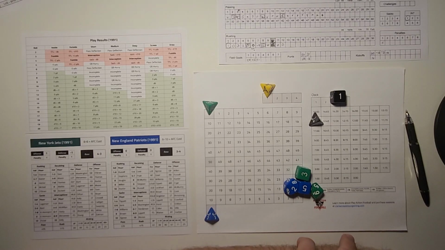This is a tabletop cards and dice football board game that you can purchase at clarkandaddisongaming.com. We have 3 seasons so far, 2023, 1985, and then 2007. I will be playing the second half here of a game between the New York Jets and the New England Patriots from 1991. 91 will be the next season that comes out for this game.